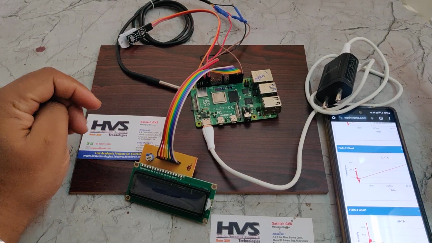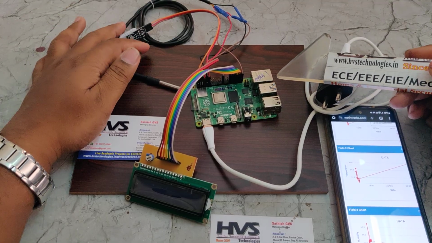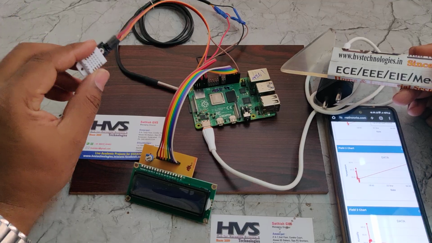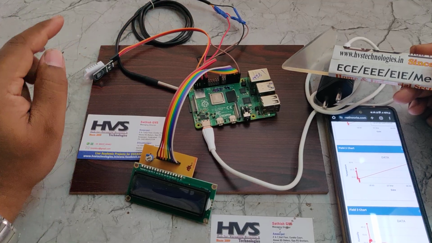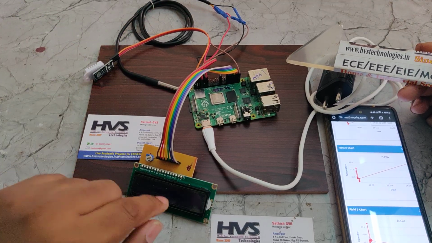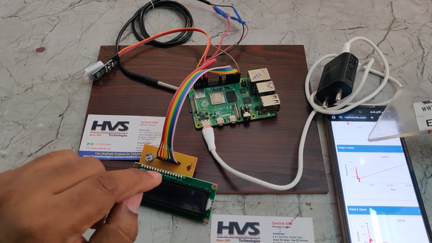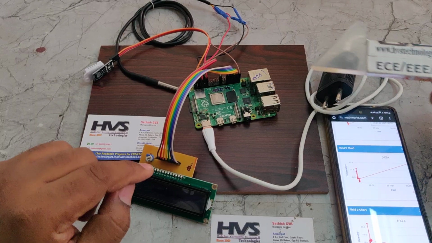For example, we are given a task in the Python language on the Raspberry Pi 4 we are using. The task is, first, to get the temperature and humidity from the DHT22 sensor; second, to display the same data on the LCD; and third, to upload the same data to the cloud platform ThingSpeak using a Wi-Fi network.